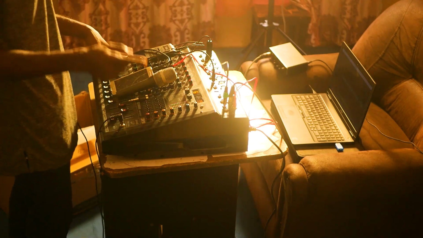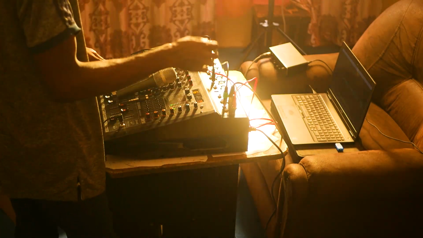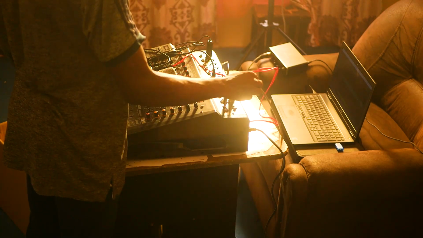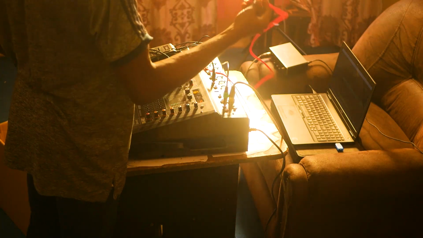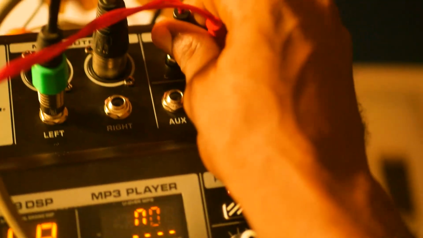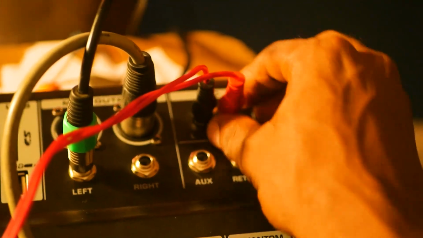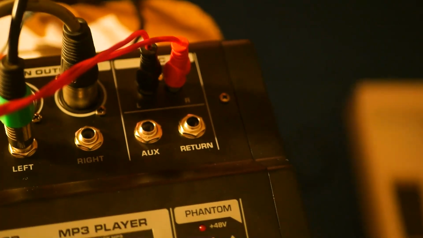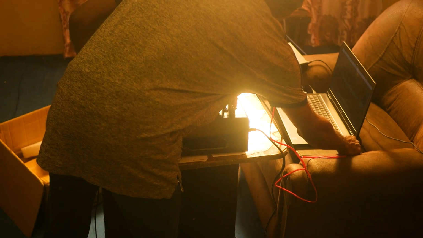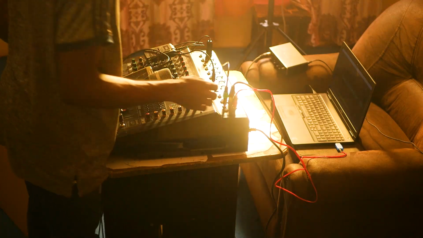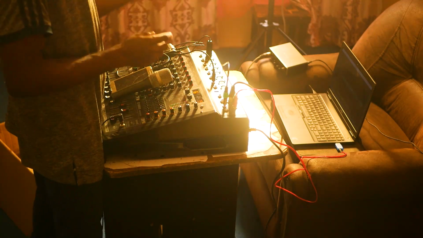Now, in case you do not have an audio interface or a sound card, if what you have is a USB sound card, most mixers also have these RCA recording ports. So you can just plug your RCA cable into that port, and then you plug the cable into the recording part of your sound card, and you'll be able to record as well. Or otherwise, you can use RCA to jack.